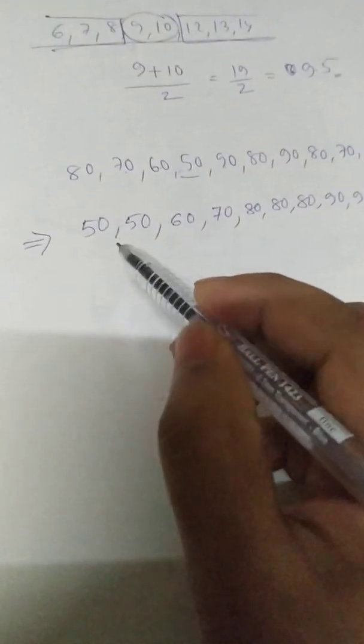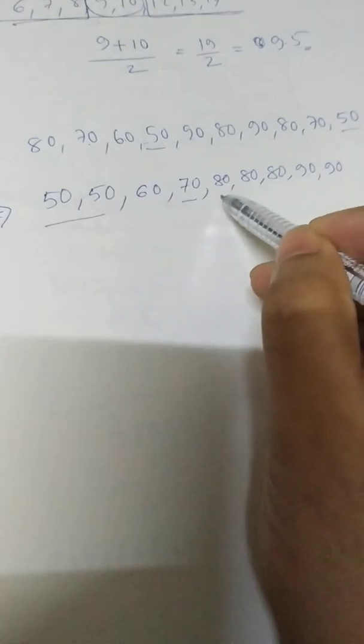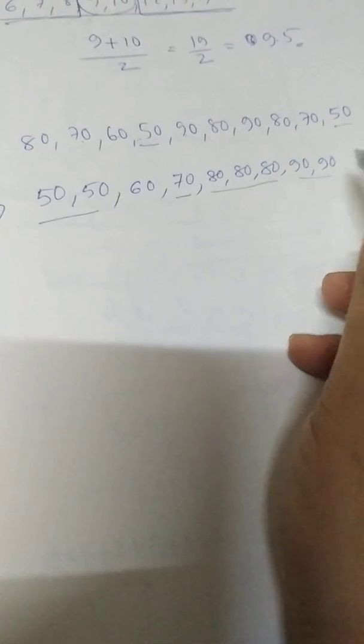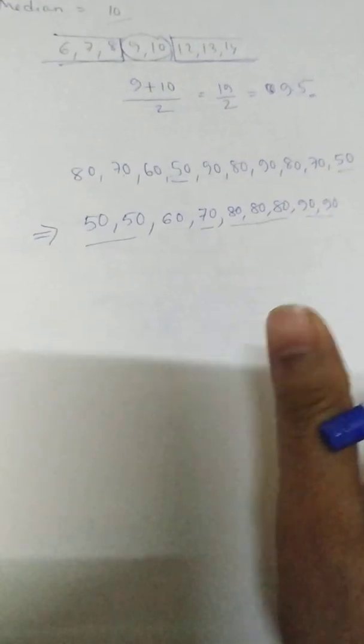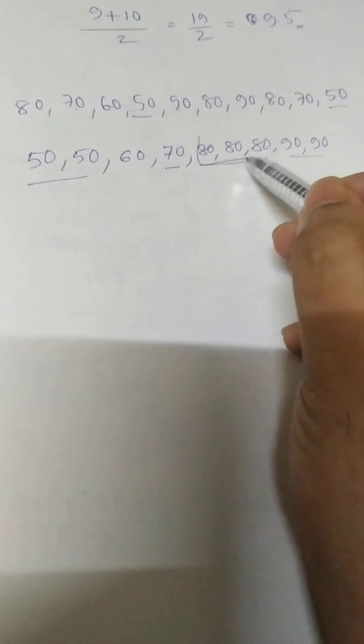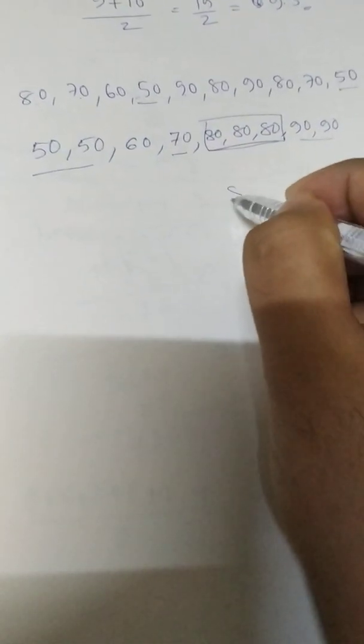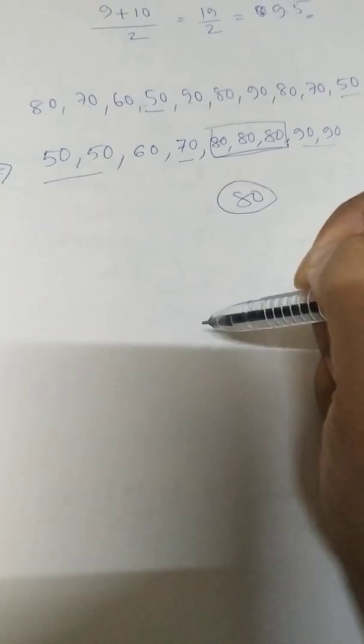Now you can see 50 has occurred 2 times, 60 has occurred 1 time, 70 has occurred 2 times, 80 has occurred 3 times, and 90 has occurred 2 times. So what is mode? Mode is the number that has occurred the maximum number of times. So for this data the mode is 80. Mode is the data that appears most frequently.